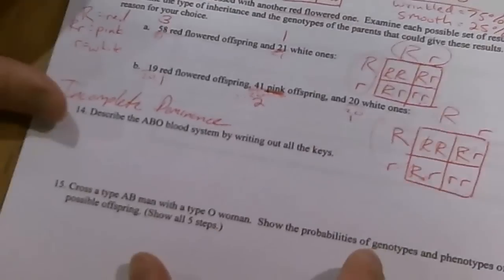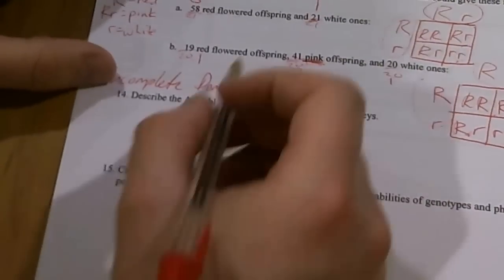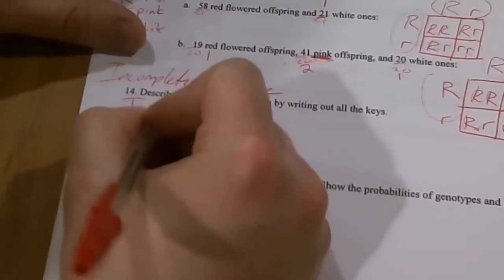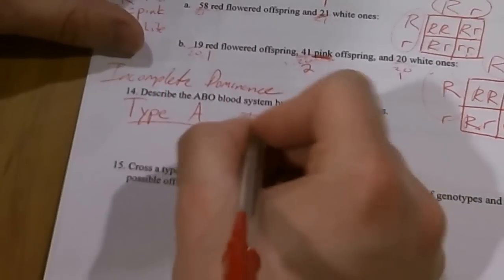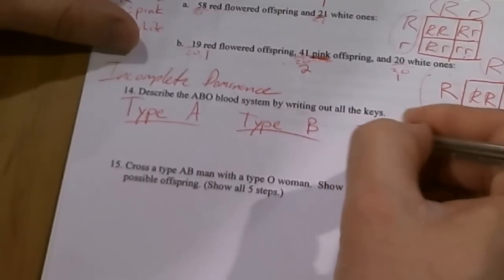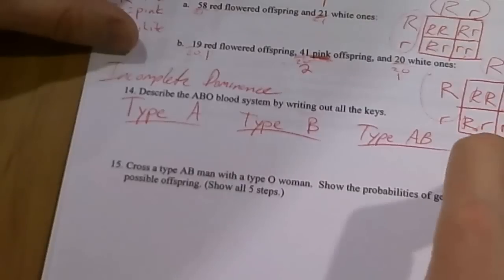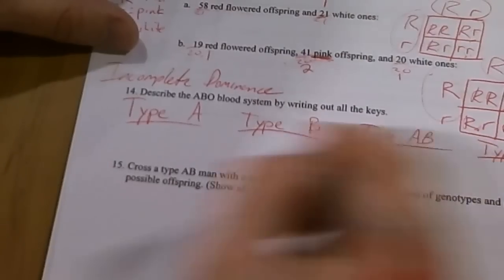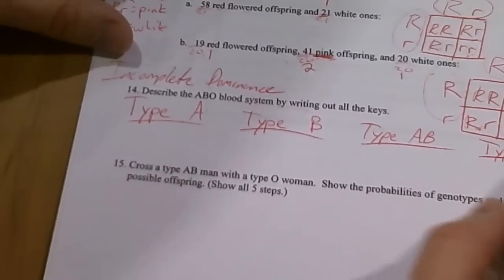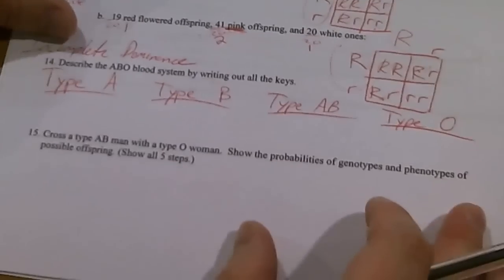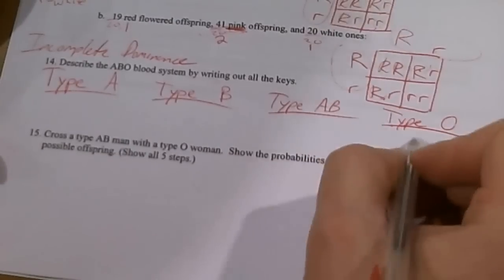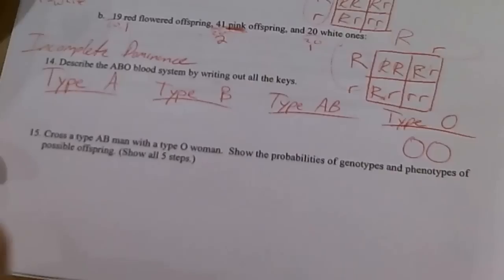And 14, describe the ABO blood system by writing out all the keys. Well, as we've stated in class, we can have type A blood. We can have type B blood. We can have type AB blood. And we can have type O blood. Now, what's all the possibilities for somebody to be type O? As we've discussed, O is a recessive allele. So the only way somebody can be type O is to have 2 of the O's.